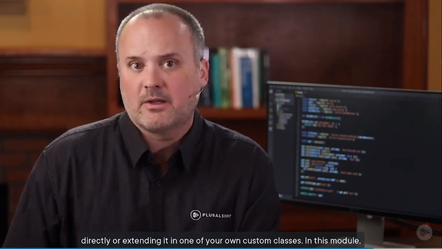The event emitter class enables you to respond to events emitted in many built-in modules, as well as emit your own events by either using the event emitter class directly or extending it in one of your own custom classes. In this module, you've seen how to use the event emitter's emit method to emit events and the on method to listen for those events.